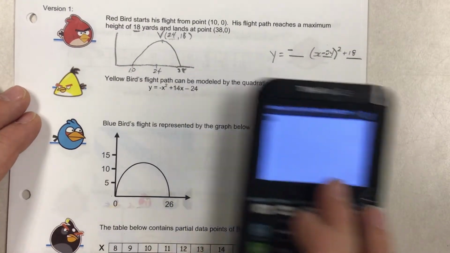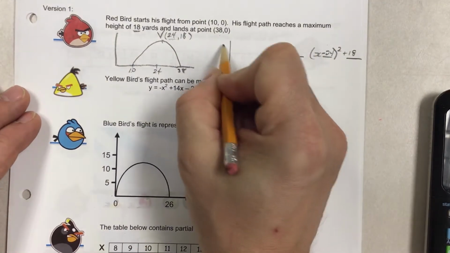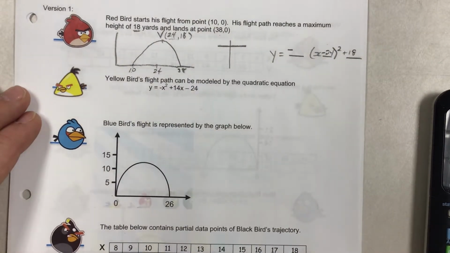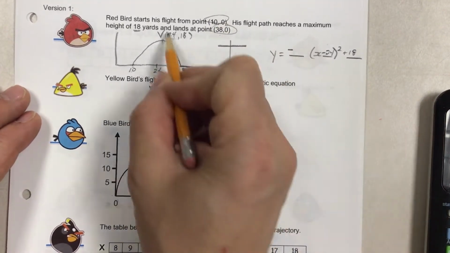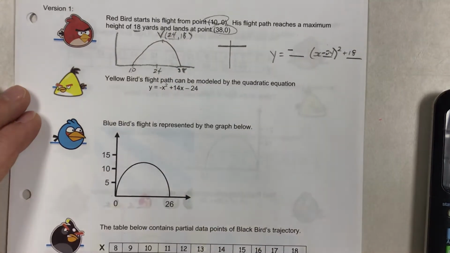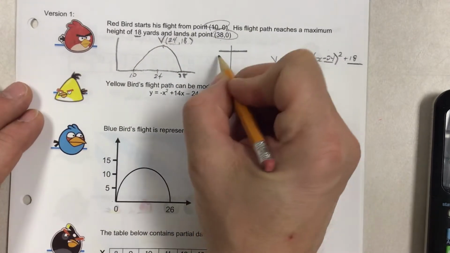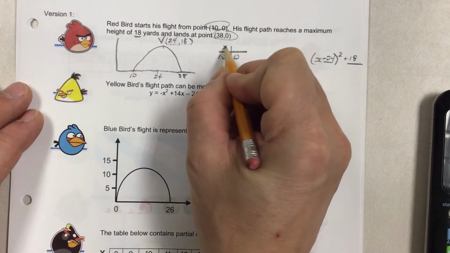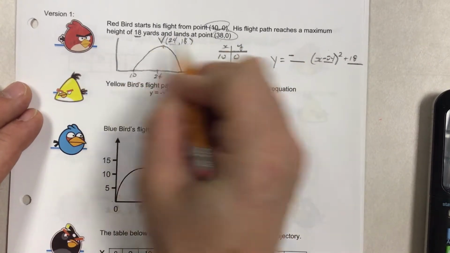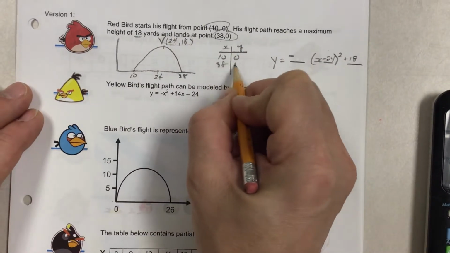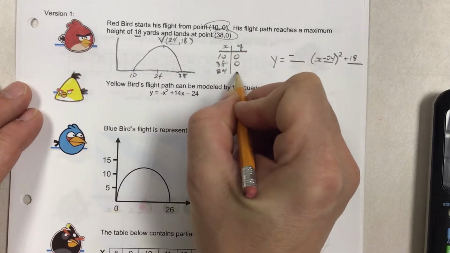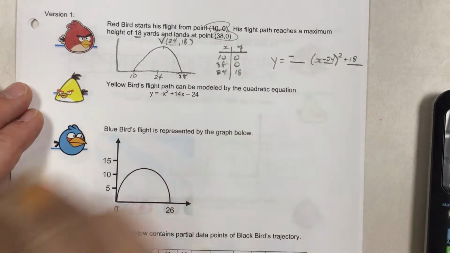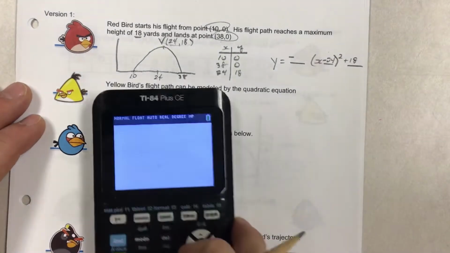So what numbers do we have that we can put in the calculator? Well, we've got 3 numbers, which is good because we need at least 3 to make a pattern. We've got 1, 2, and now that we found the vertex, 3. I'm just going to put those in table format. (10, 0), that's the x and the y. (38, 0), that's the x and the y. And (24, 18), the vertex. Those are the minimum 3. I need at least 3, and fortunately I've got 3.